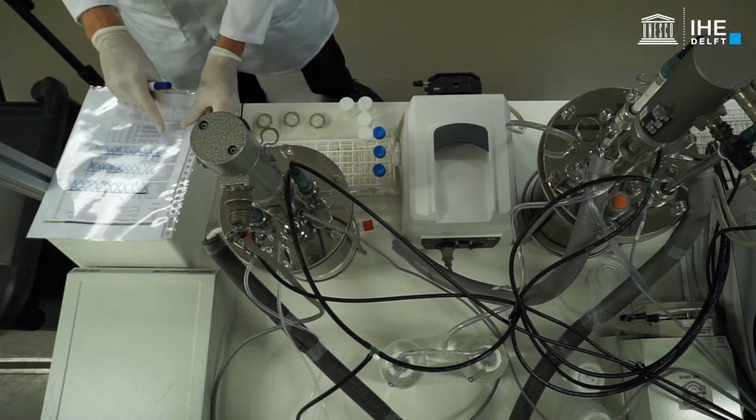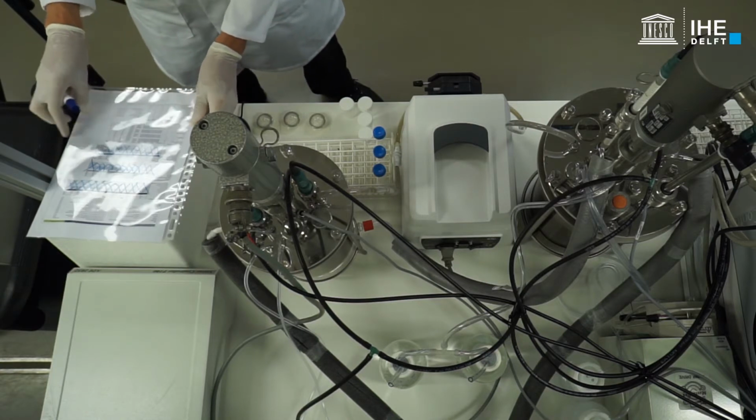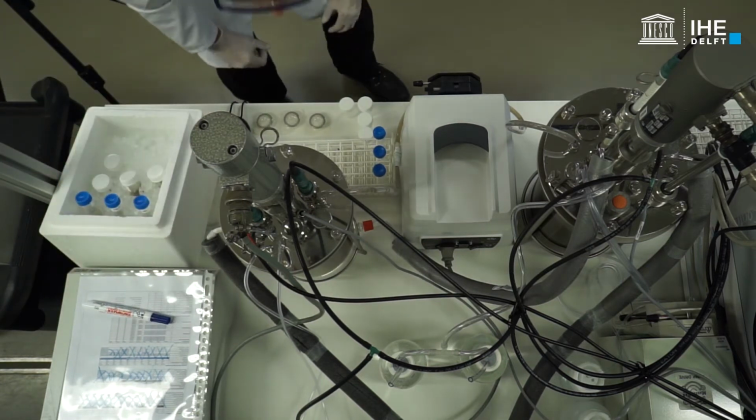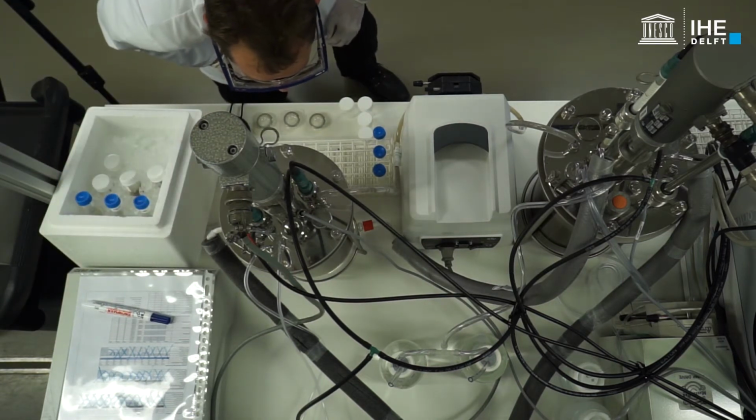Once the anoxic zone has been completed in Reactor 1, confirm the latest status of the aerobic phase in Reactor 2 and collect the final samples of the aerobic phase.